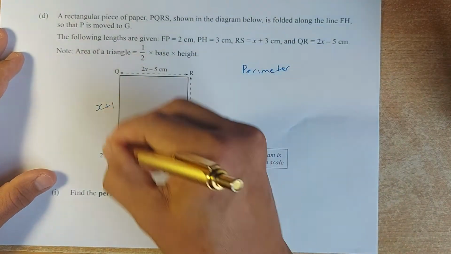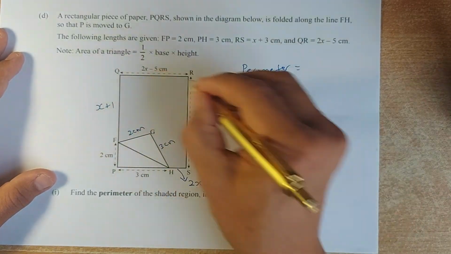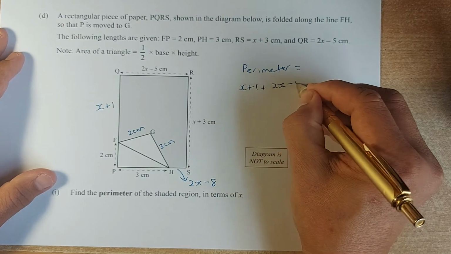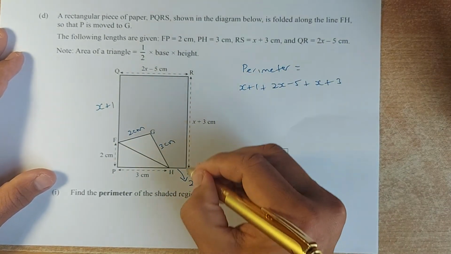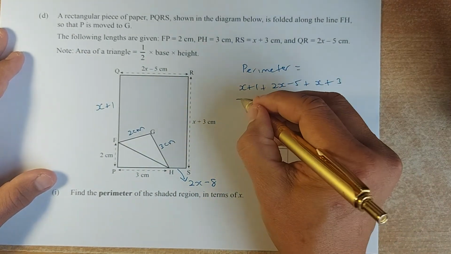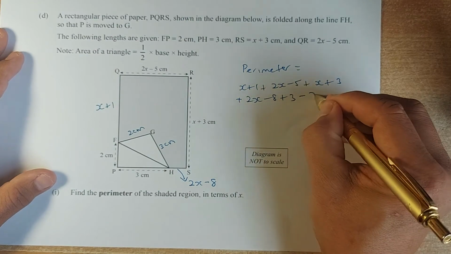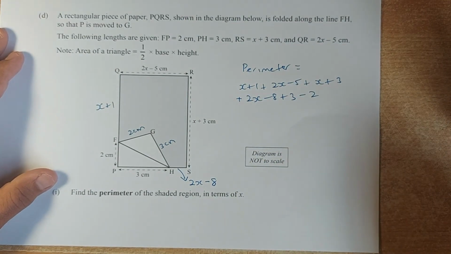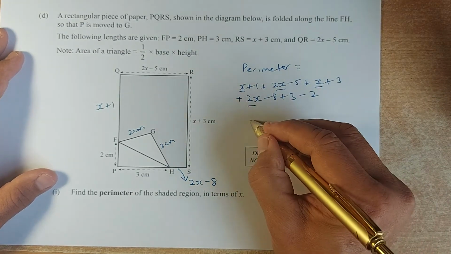you are going to add everything up. So it's going to be x plus 1 plus 2x minus 5 plus x plus 3 plus 2x minus 8 plus 3 minus 2. So you're going to like terms now. x, 2x, x, 2x is going to be 6x.